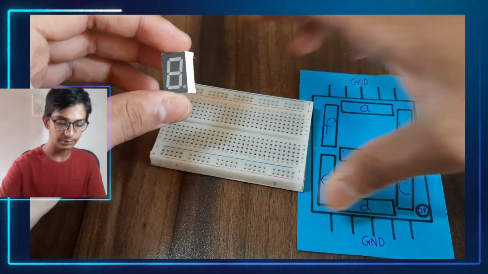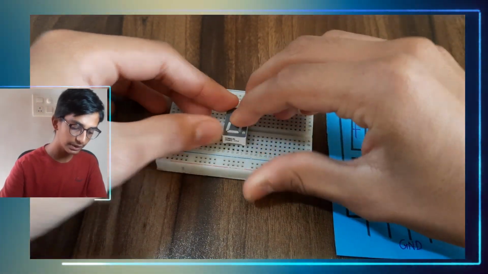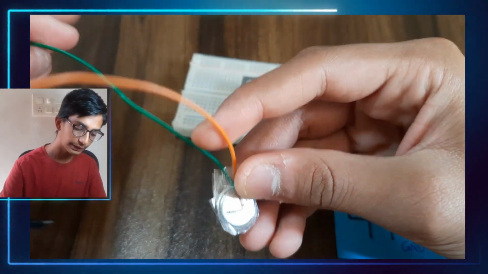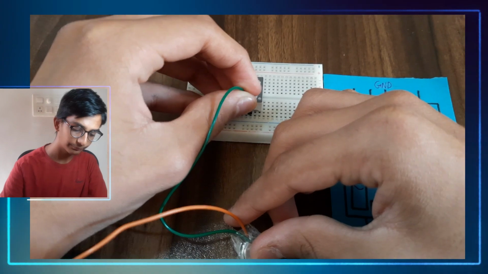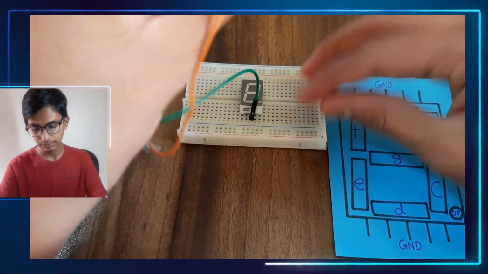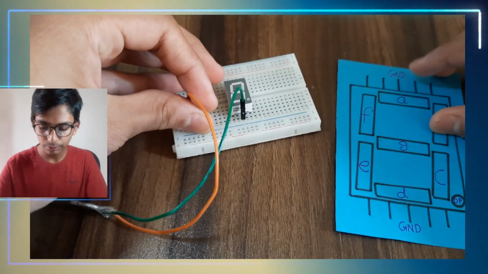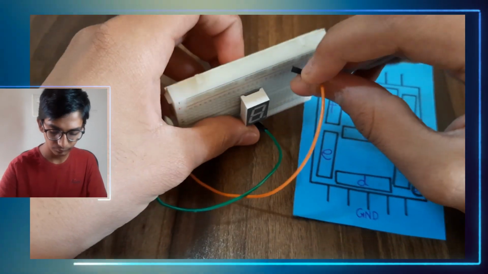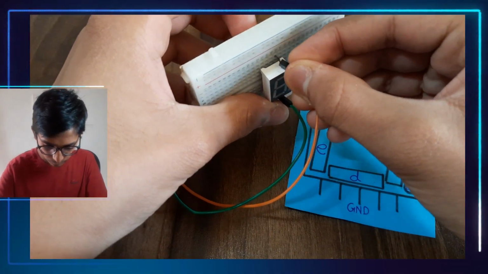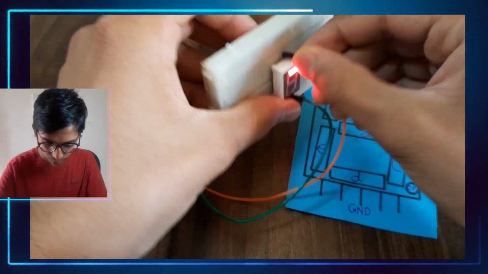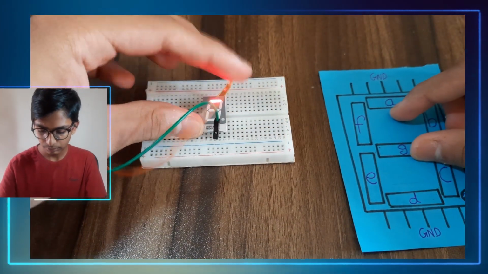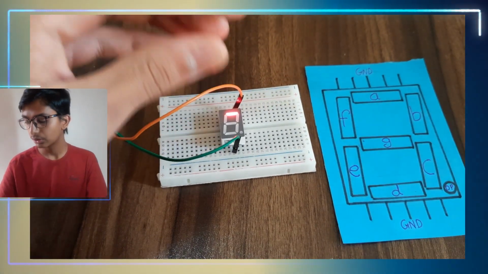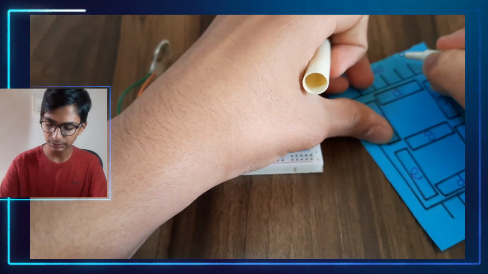First, take the breadboard, attach the display to the breadboard. Now take the 3-volt battery. Connect the negative terminal of the battery to the ground pin. And first, let us connect it to this pin. Let us connect the positive terminal of the battery to this pin. So, this pin corresponds to the A segment of the display. So let us label it as A.